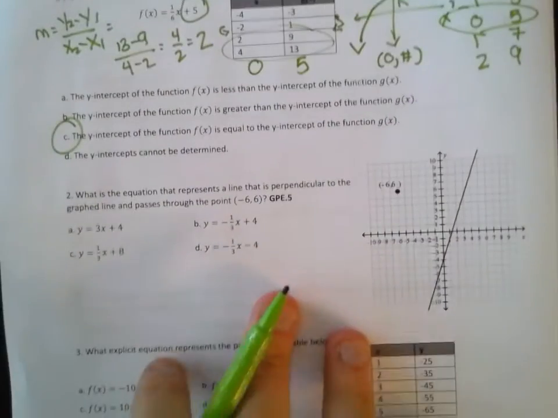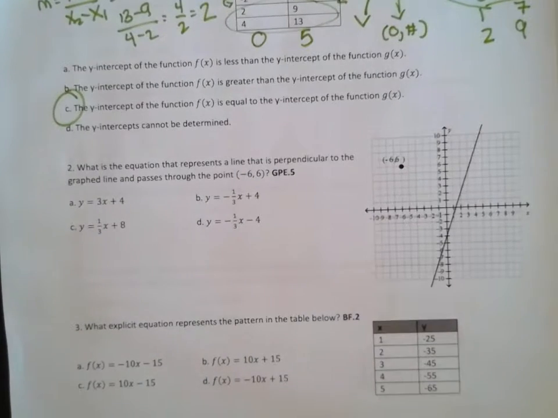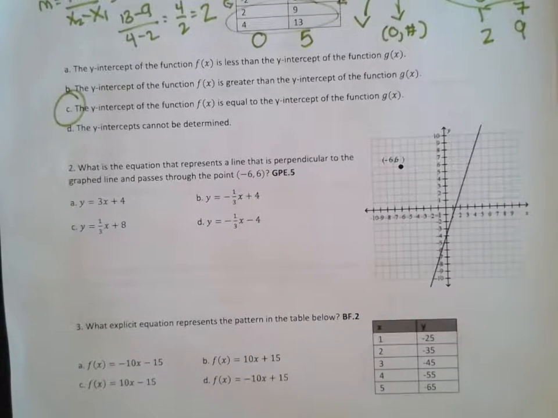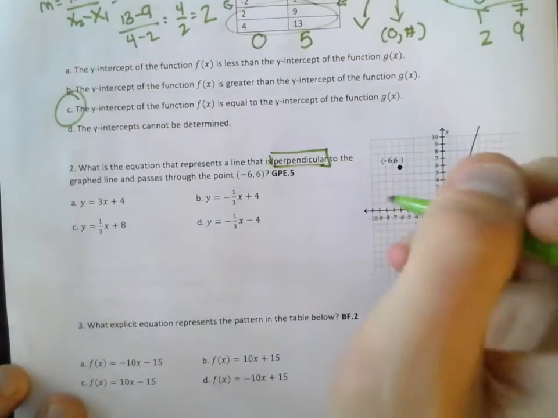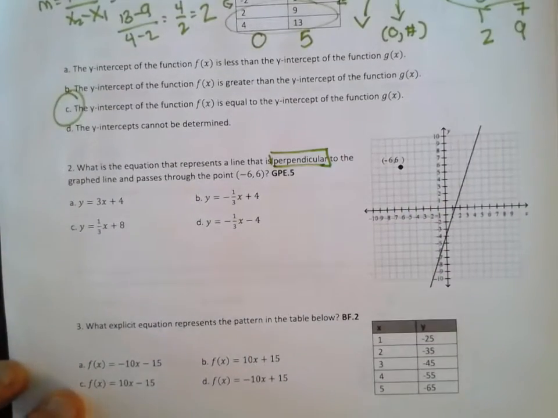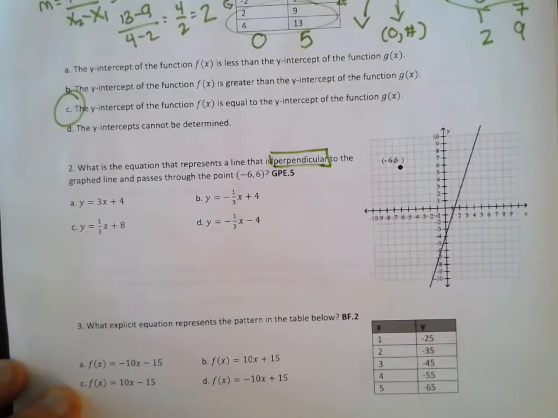Number 2, it says, what is the equation that represents a line that is perpendicular to the graphed line and passes through the point -6, 6? Perpendicular is going to be the key word here, so I'm going to make sure I box it. Perpendicular is the most important word here. That means the slope needs to be a negative reciprocal.